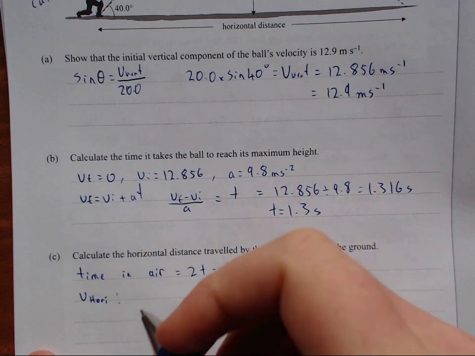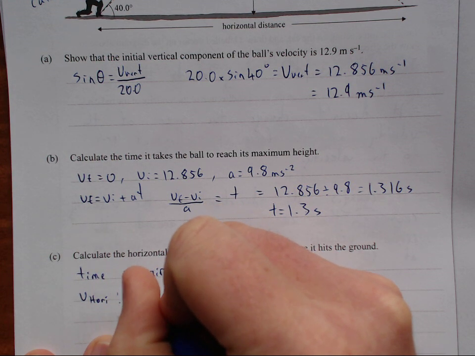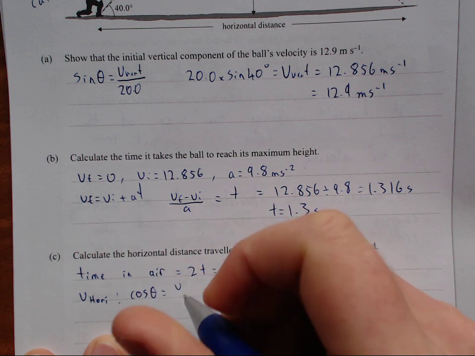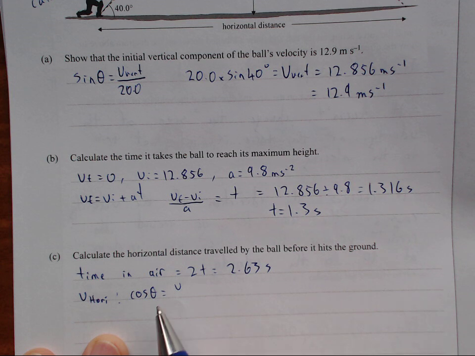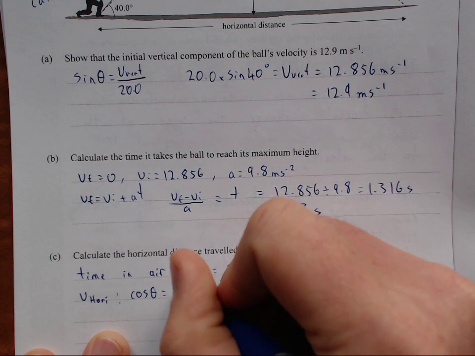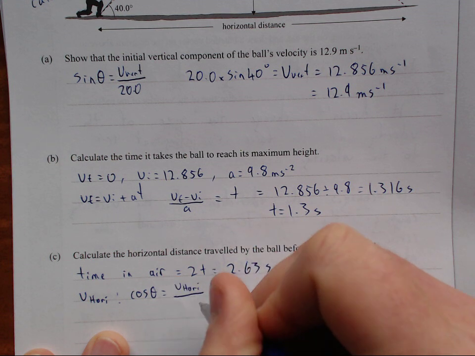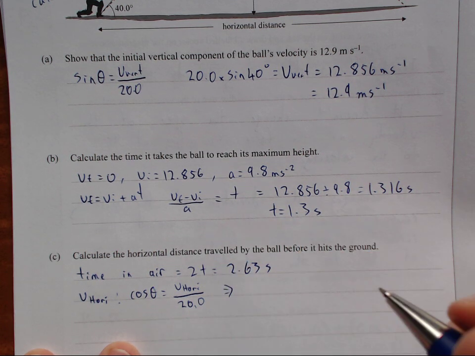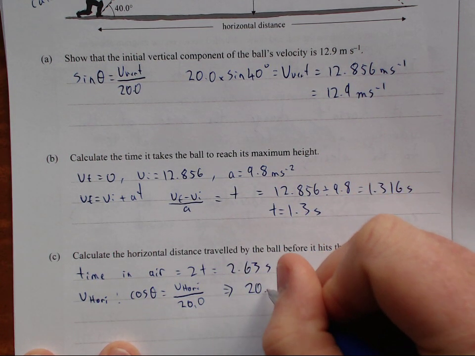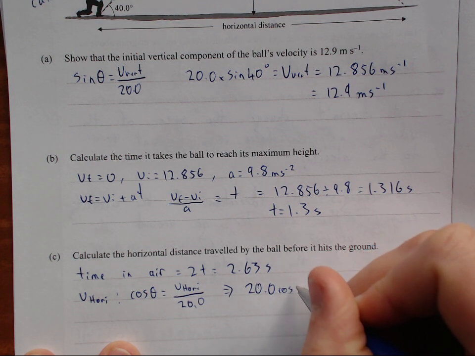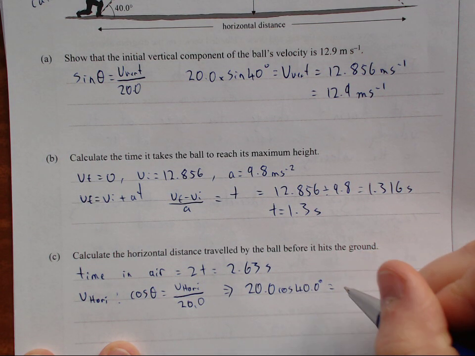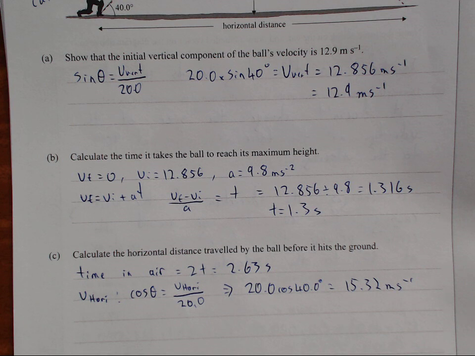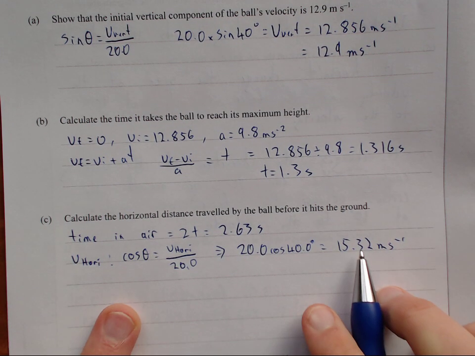So we see that down here, cos theta equals the adjacent divided by the hypotenuse, so V horizontal over the hypotenuse, I'll just put 20, and if I rearrange that, it's the same as above, 20.0 cos 40 degrees equals 15.32 meters per second. Right.